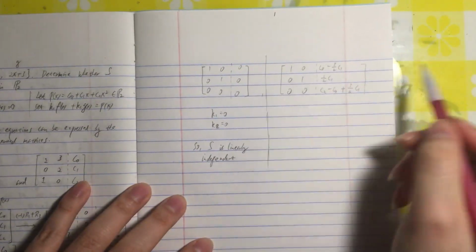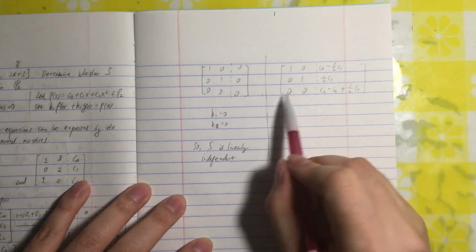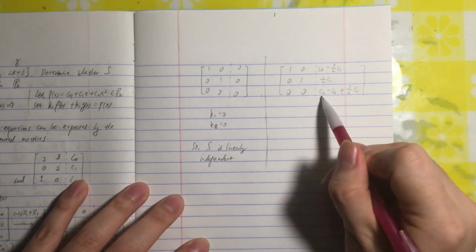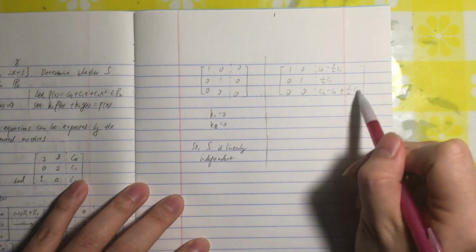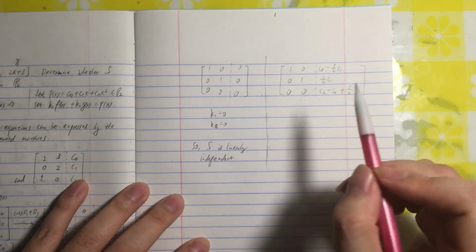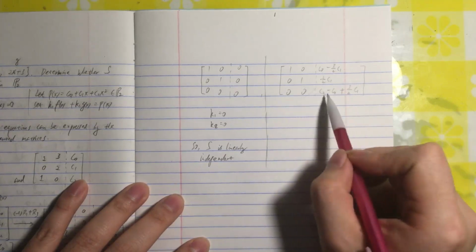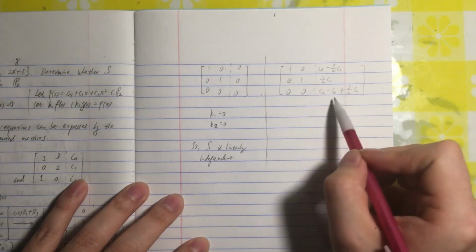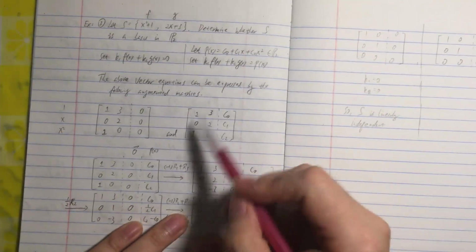Look at the second system here. In the third row, C2 minus C0 plus 3/2 C1 is not always 0. If we get 0 equal to some non-zero constant, that means this system is inconsistent. The system of equations here is inconsistent.